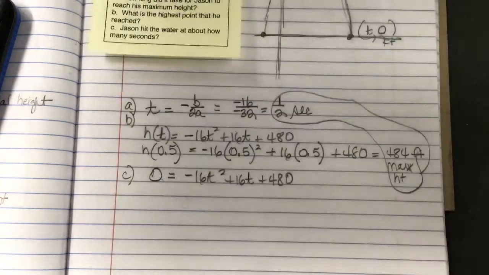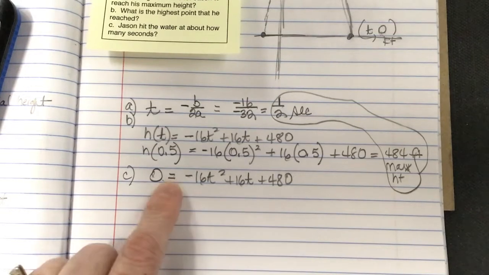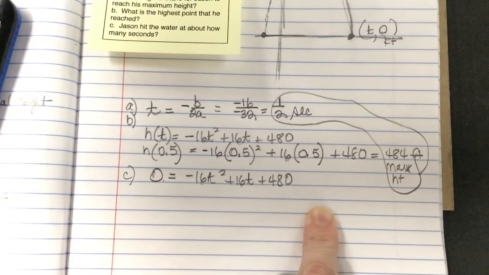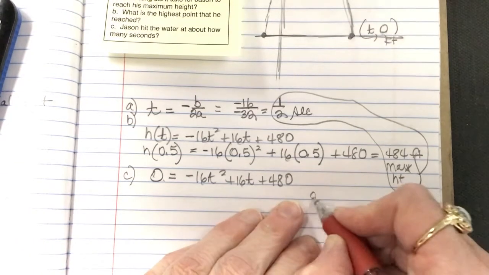So here's the question. Does this factor? I have no idea. It does have a GCF. You could take out negative 16 or you could take out just 16 if you wanted to. But why go that route? Use your quadratic formula.